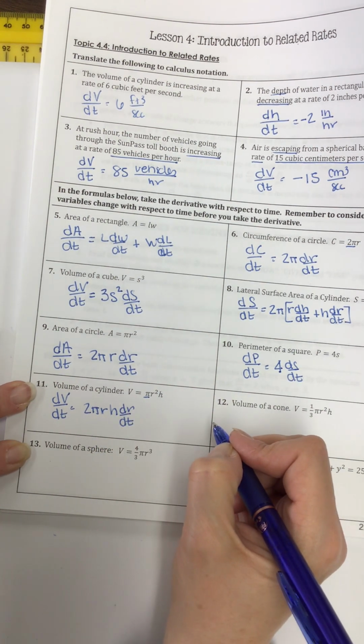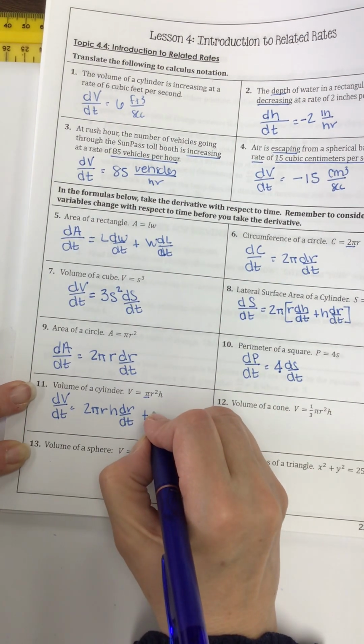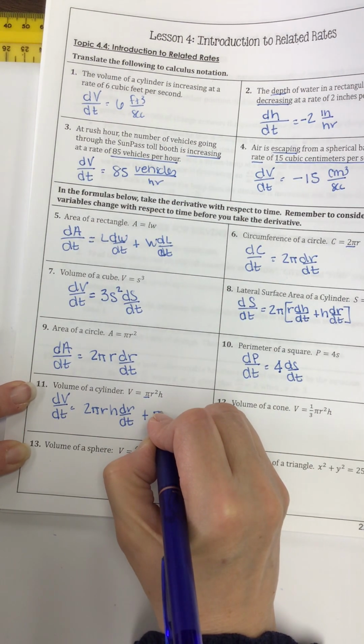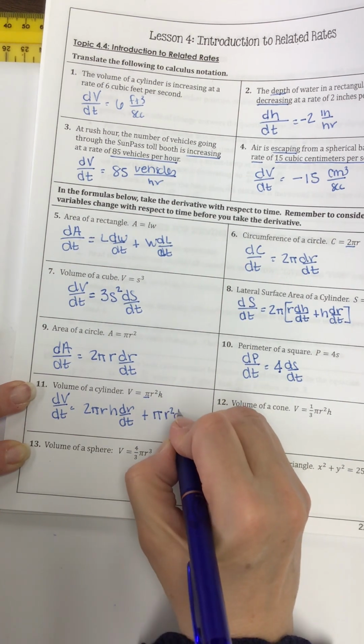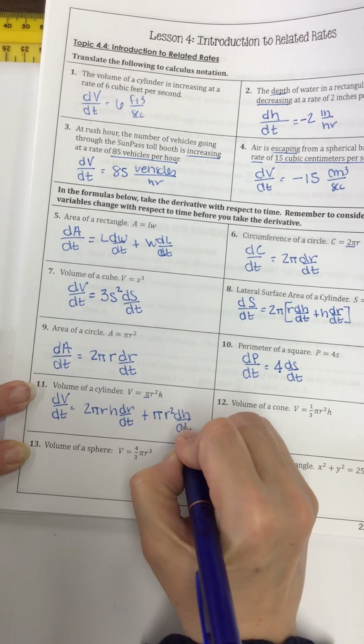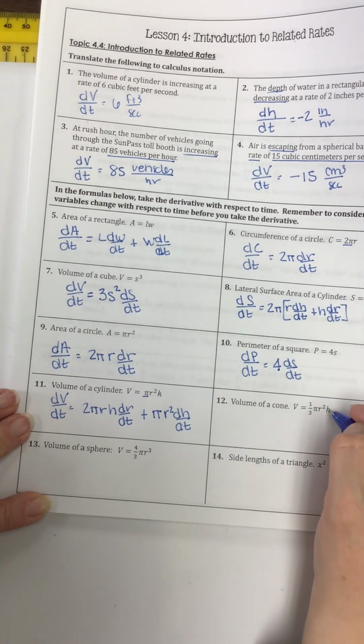Is that fair? Plus pi r squared, and then the derivative of h is dh dt. Is that fair? Yeah?